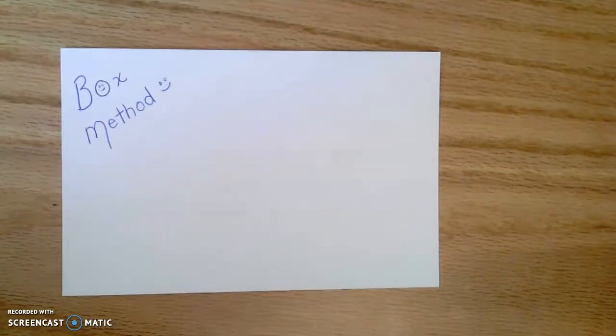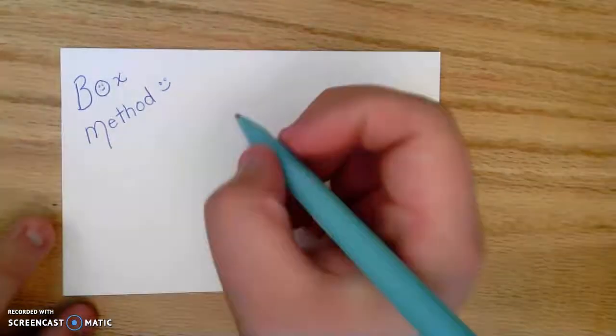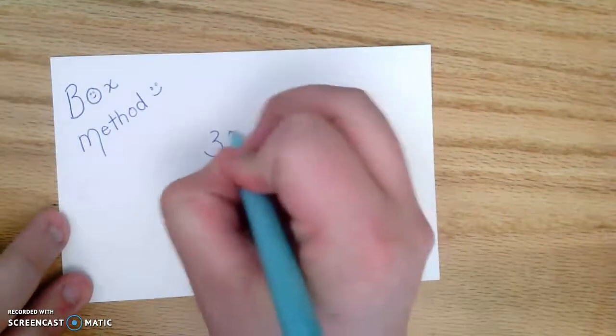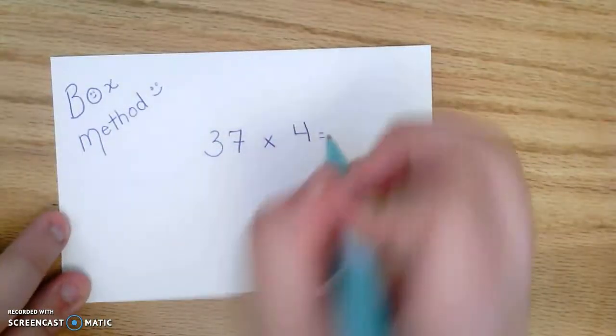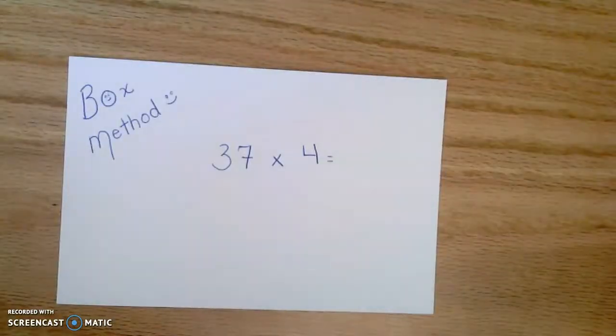So today we are going to go over another example of the box method with you. The box method we think is probably the easiest way for you to learn multi-digit multiplication. We are still going to be working with 2-digit numbers by 1-digit number. So today our example is going to be 37 times 4. Now I know that this looks big and scary, but I promise you we're going to get it out together.